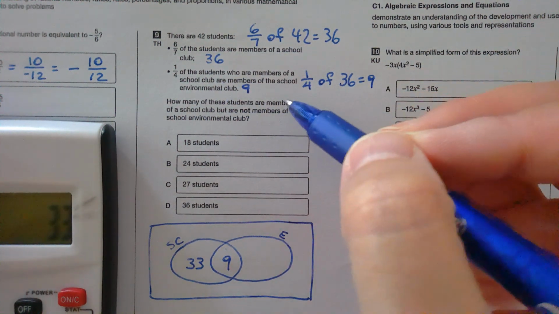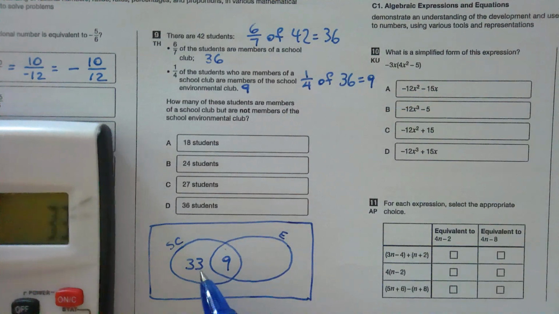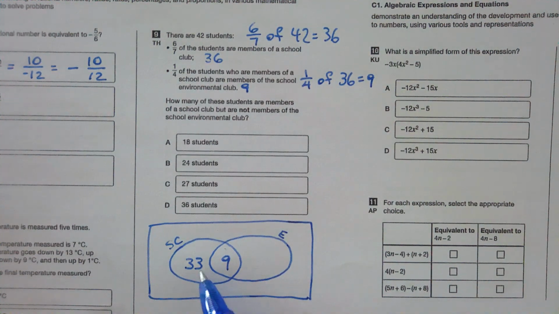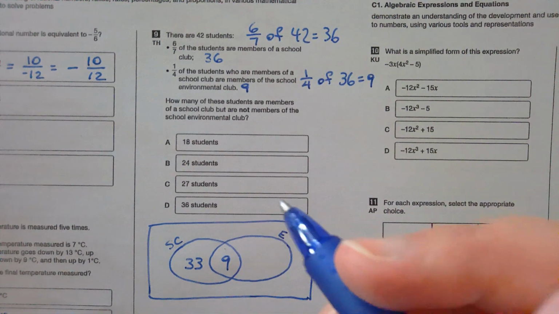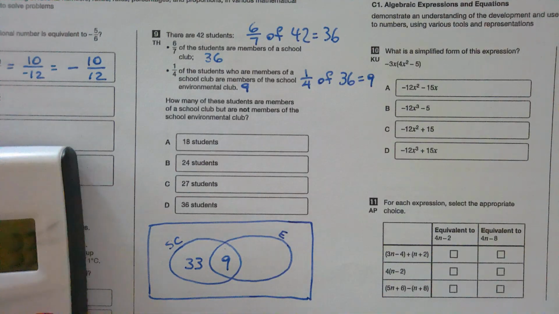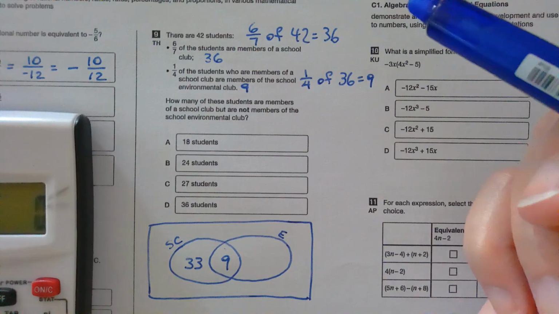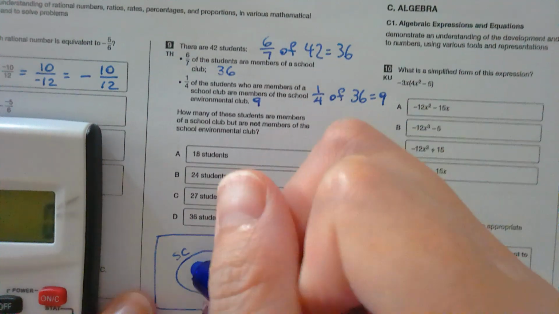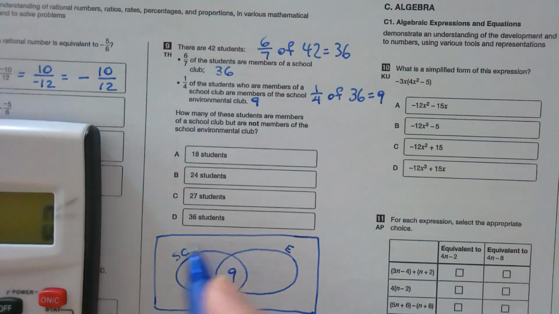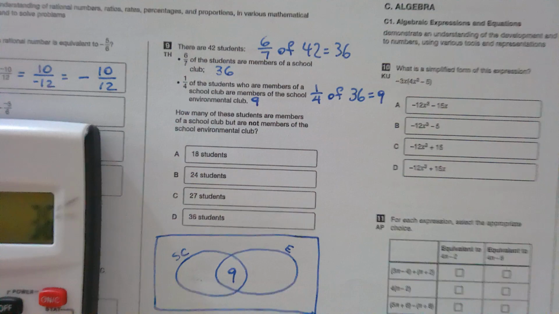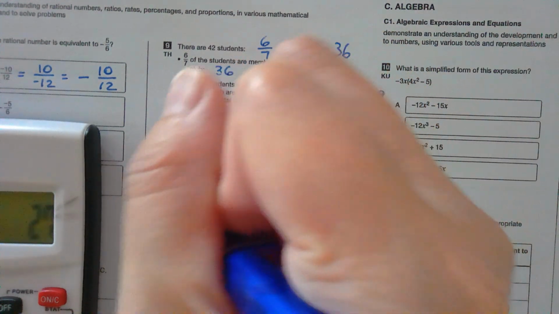How many of these students are members of the school club but are not members of the environment club? So this part right here. So it is 30. Oh, wait, did I do my math wrong? Oh, yes. Oh, no, 36 minus 9. I should do 36 minus 9, because this circle has 36 students, so 36 minus 9, 27 is in here. So C.